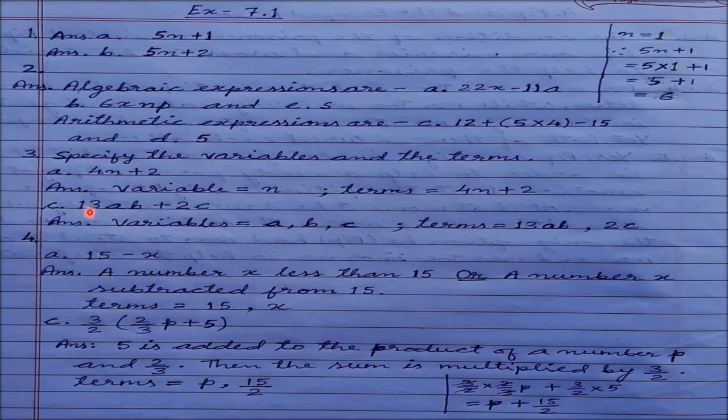Then in case of 13ab plus 2c, so variables here are a, b and c. Okay, and the terms are 13ab, that is the first term, and 2c, that is the second term. So remember, here should be one comma. Then number 4a. Fourth question is write the statements explaining the following algebraic expressions.